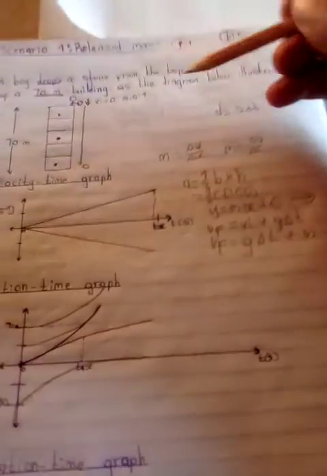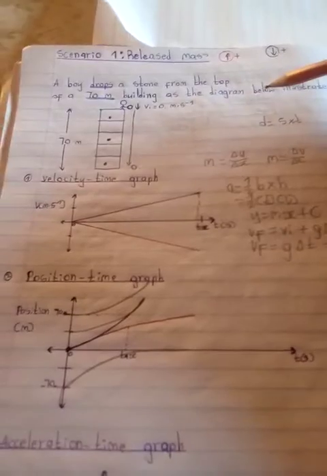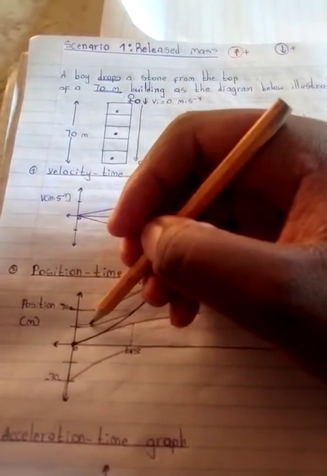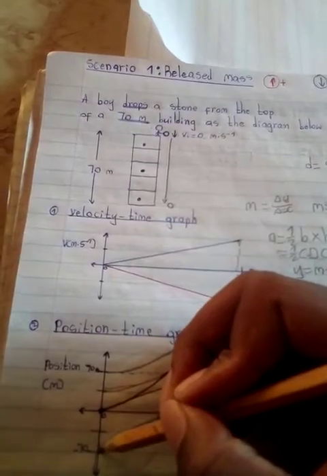And even if you choose downwards as positive, your graph here will look like this. It all depends on your direction. If you choose downwards as positive, your graph here will be like this.